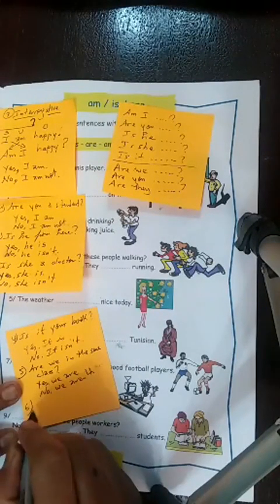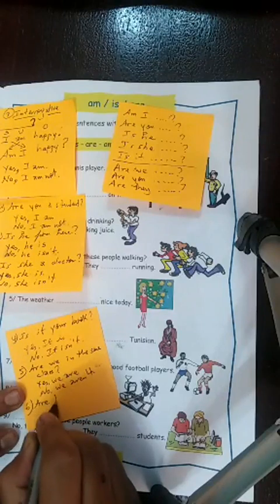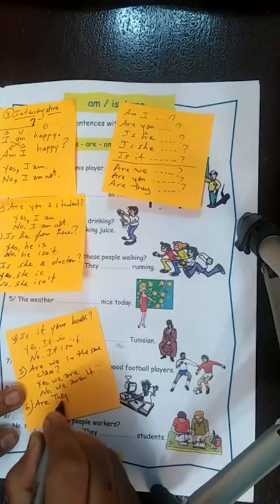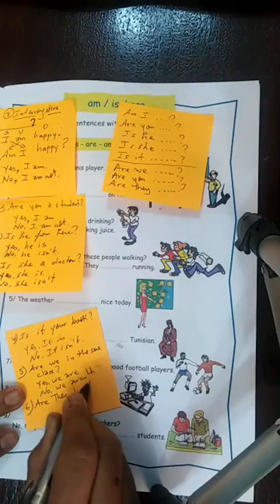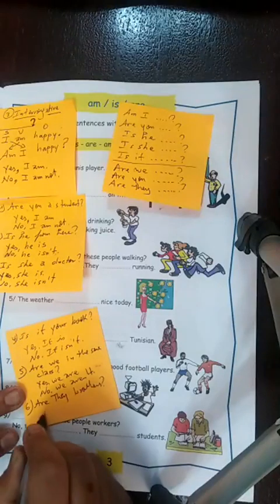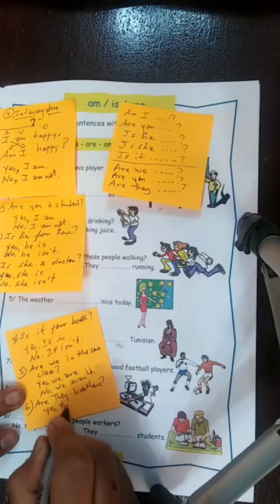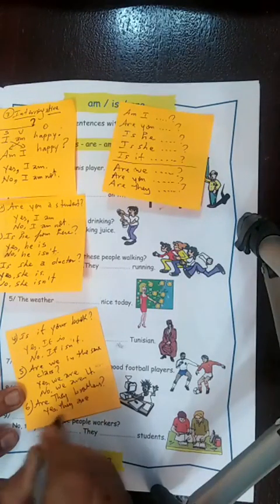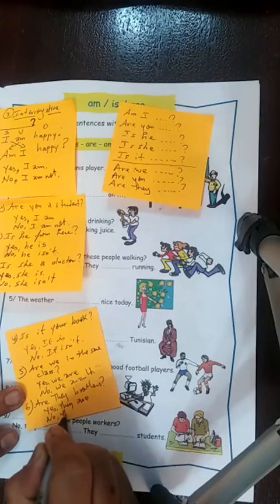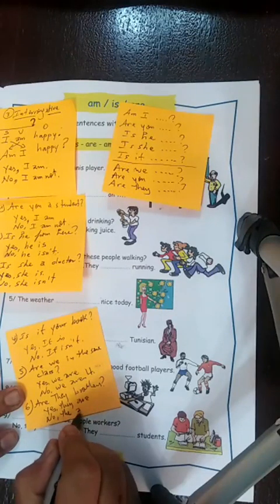Six: are they brothers? Yes, they are, or no, they aren't.